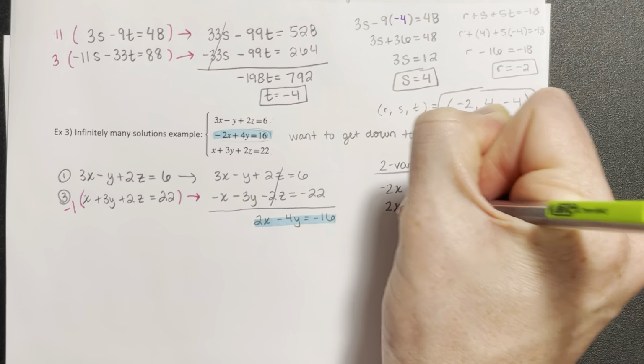If I look at the equations that we have currently, none of them are only x and z's, but we can create one. So if I put the first and third one together, I could eliminate the y's, and then it's only x's and z's. So I'm going to take that 3x minus y plus 2z equals 6 again, and put it with the third one again, which was x plus 3y plus 2z equals 22. And we want to eliminate the y's this time. That's going to allow me to get an equation that's only x's and z's.